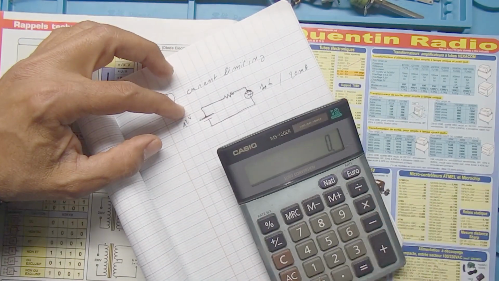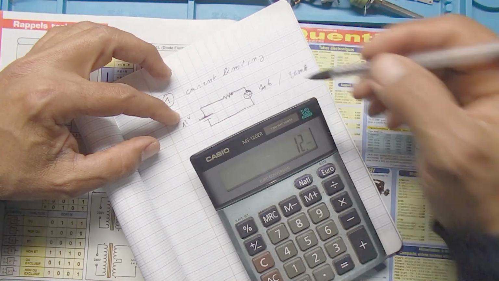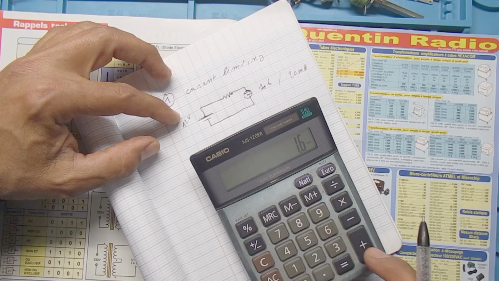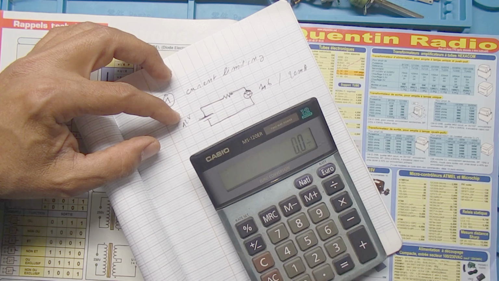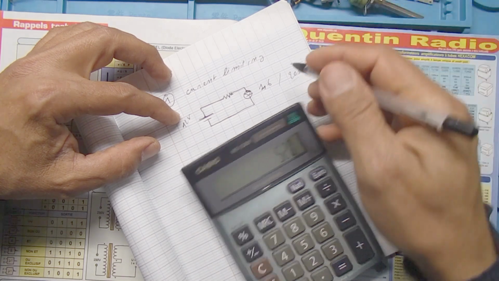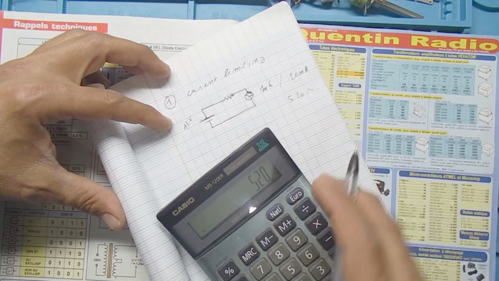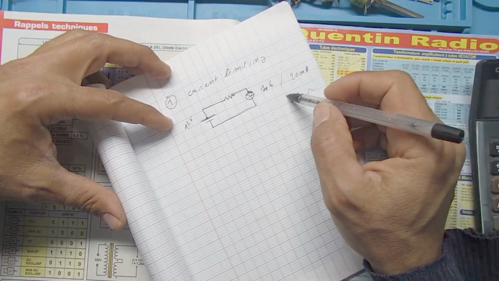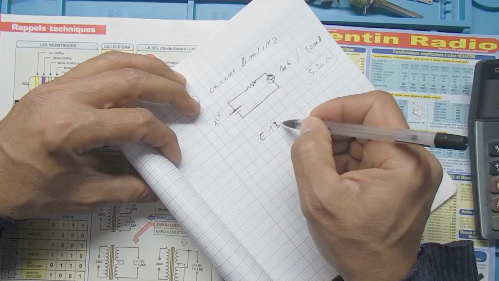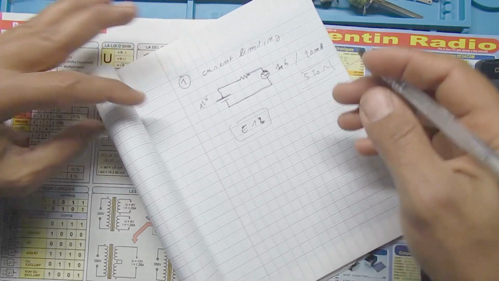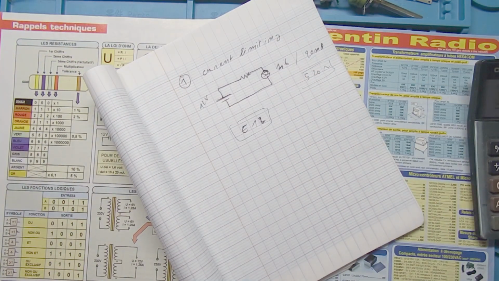To calculate the resistor, we have 12 volt, minus the forward voltage, for example 1.6 volt, divided by the current, here 20 milliamp. We find that we need a 520 ohm resistor. Of course, we can't find this resistor, as common resistors come in the E12 series. So we must choose the nearest one to 520.